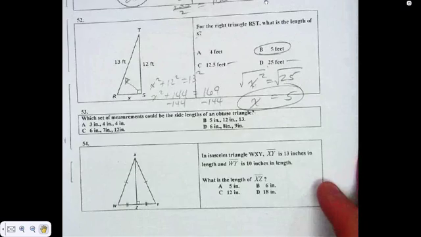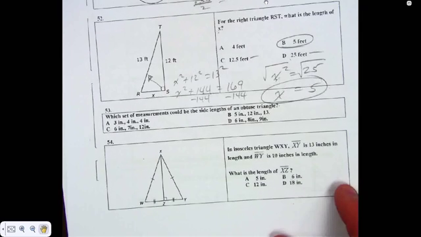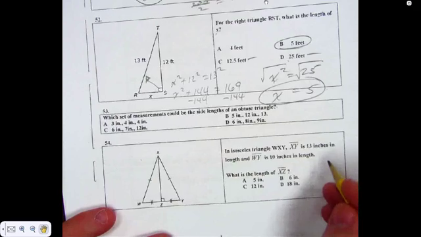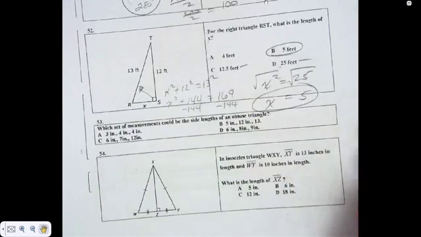Okay, an isosceles triangle. Okay, they told you it's isosceles. XY is 13 inches in length. Obtuse triangle. Okay, but this is better explained as a picture because this is something that's really hard to remember per se.